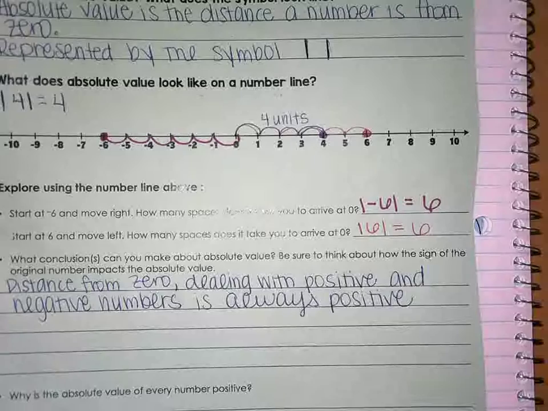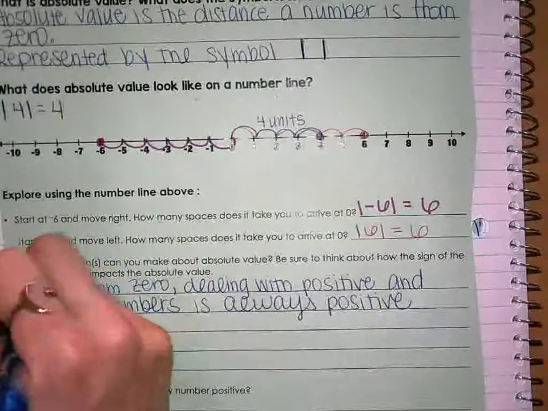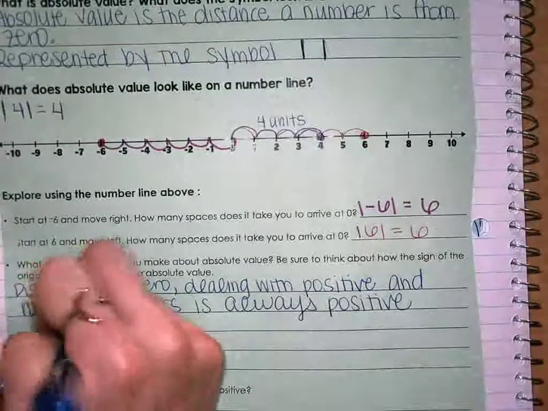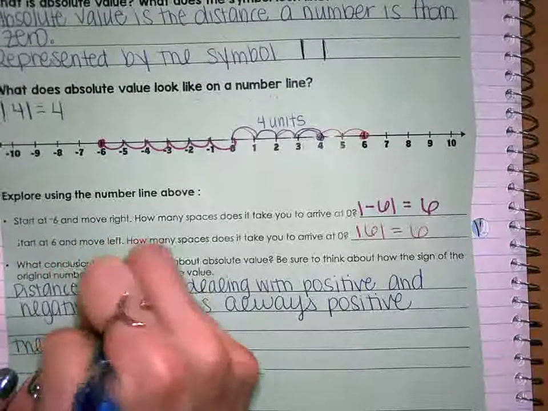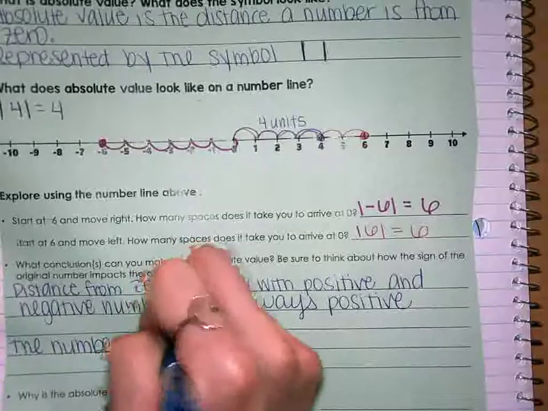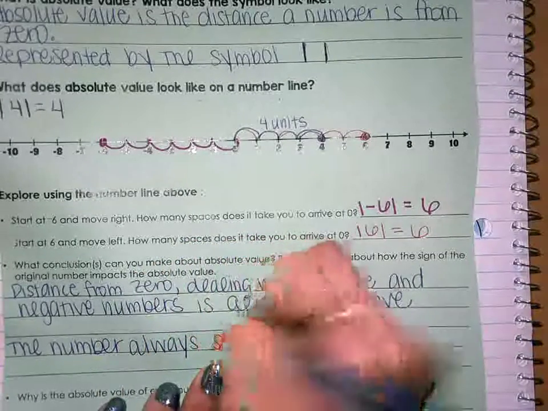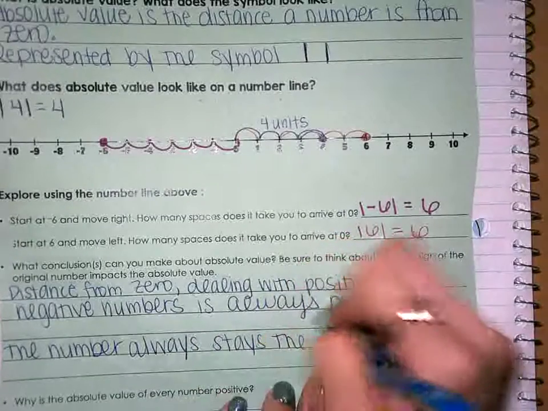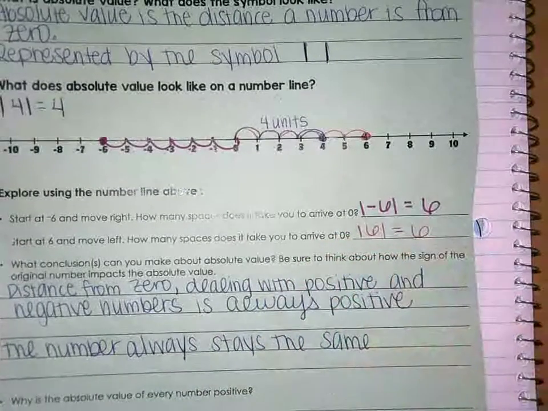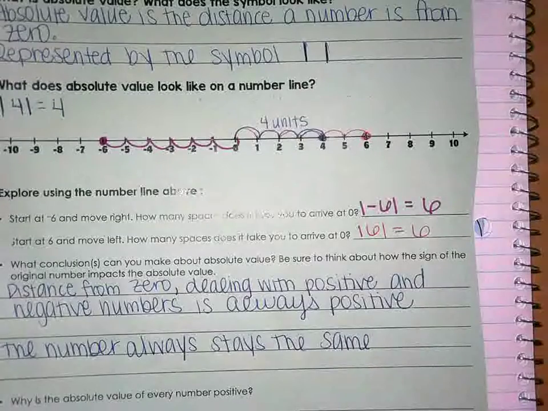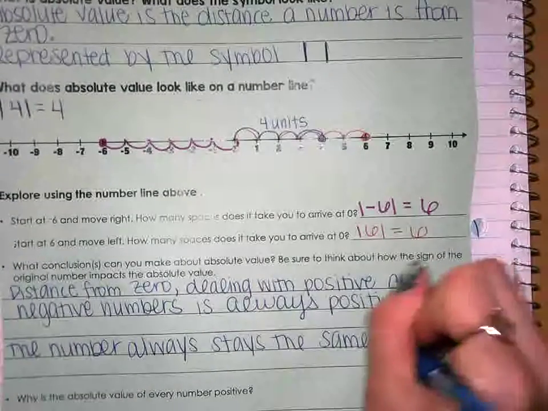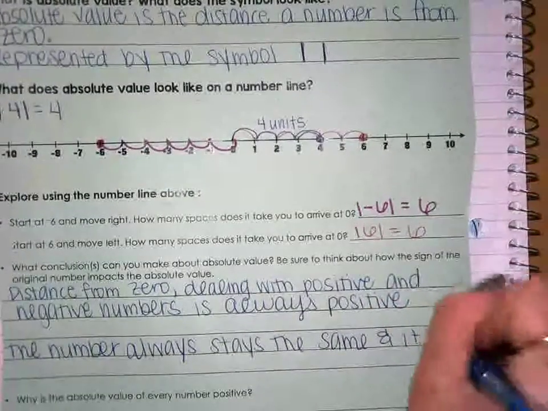The number's not changing, it's just the positive or the negative part. Okay? So the number always stays the same. The number always stays the same, and it's always positive.